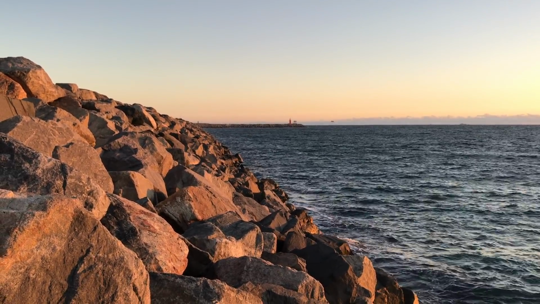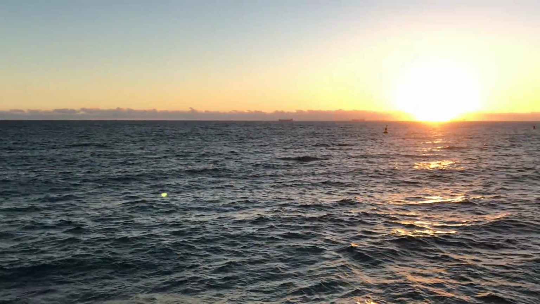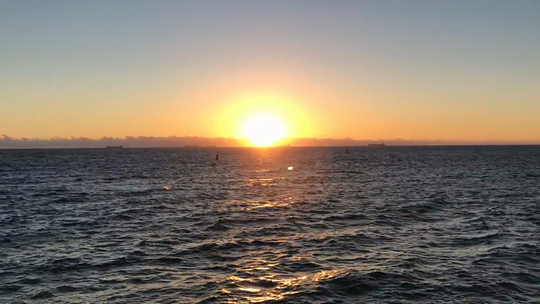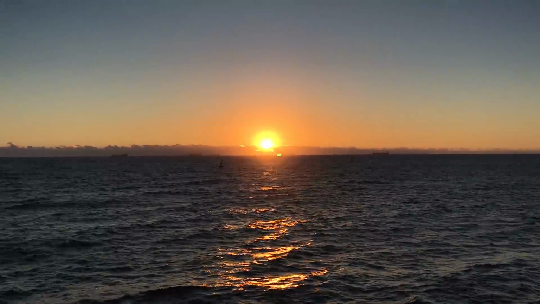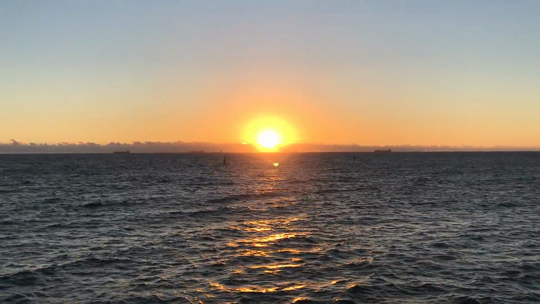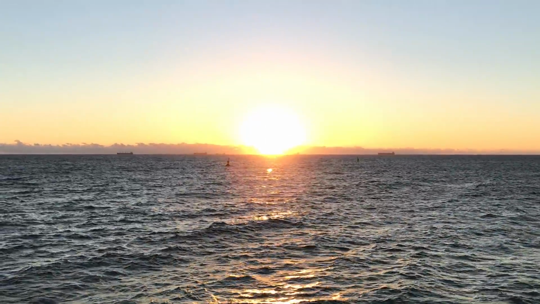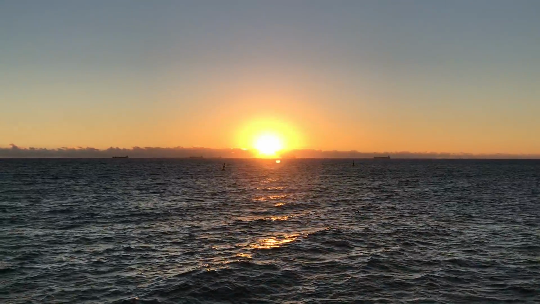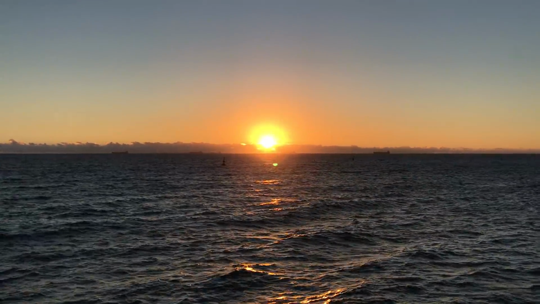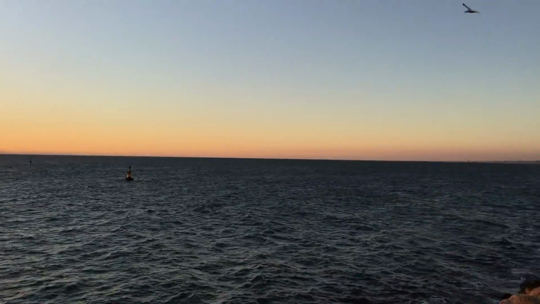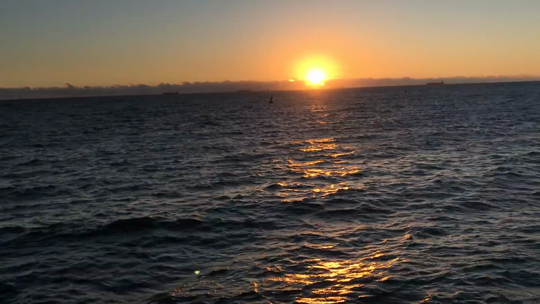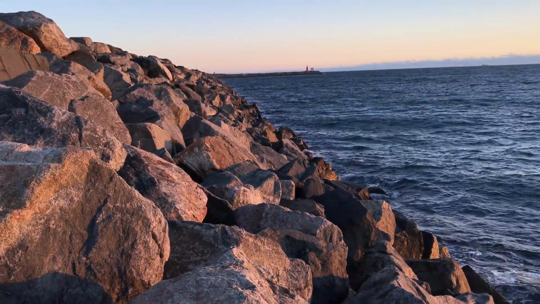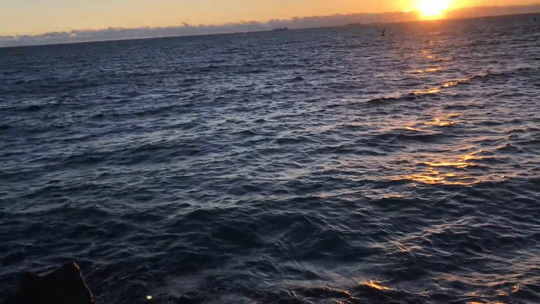So I'm currently set up at North Mole Drive, looking across towards Bathurst Lighthouse and Rottnest Island. You can see the sun there. If I adjust the exposure level in the camera, you can again see how much of an effect that has on the size of the sun flare. We're about 8 minutes to the sunset. If I pan around to the right, you can see where I am. I'm down on the rocks. I would estimate the height of the camera to be about 3 meters above the water.